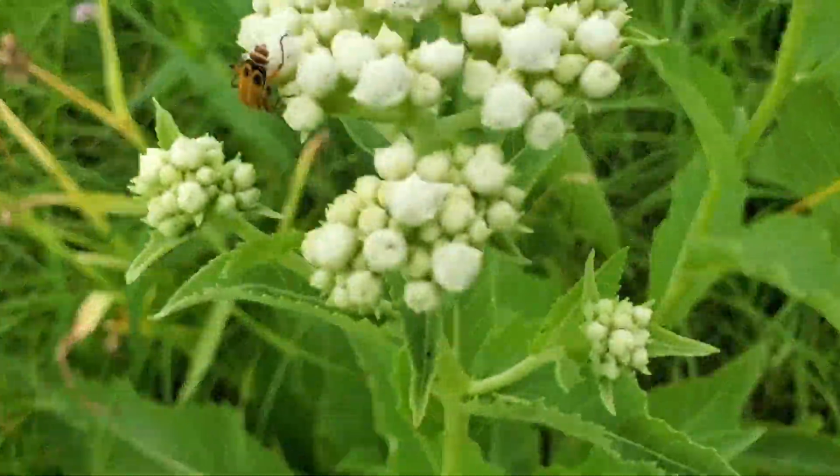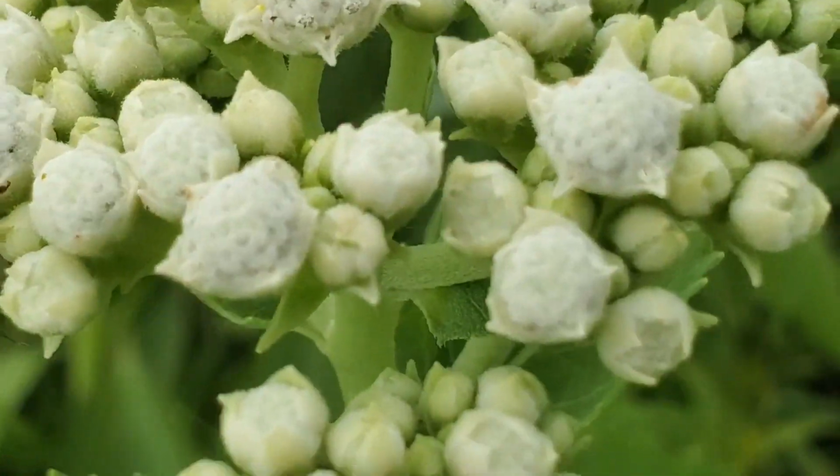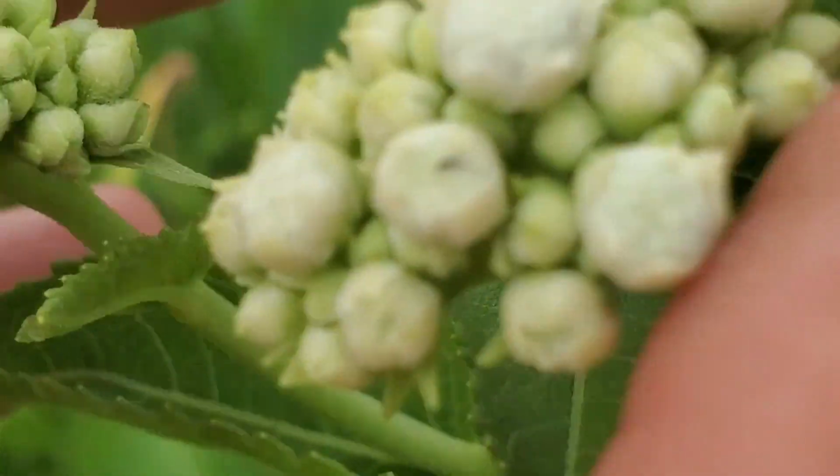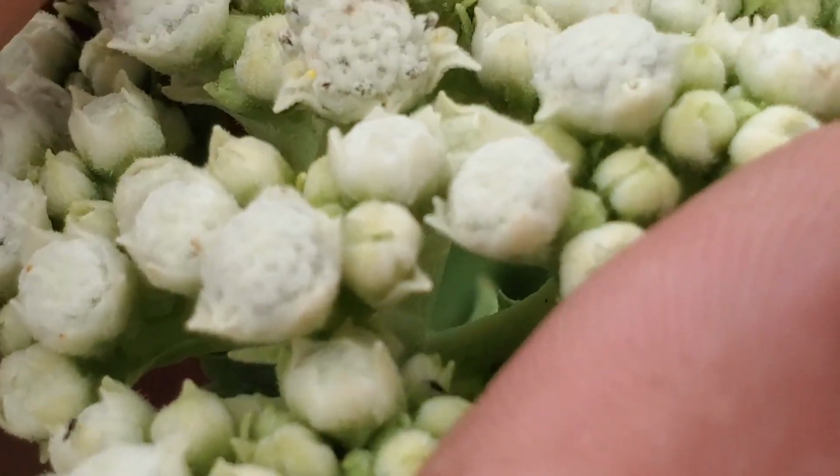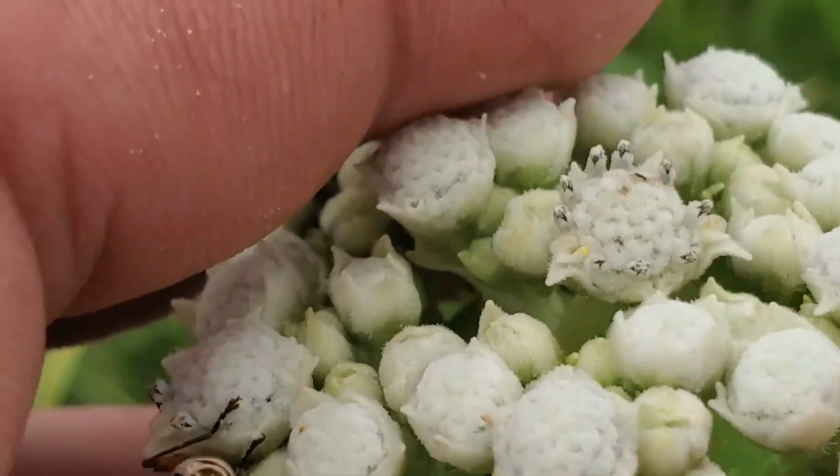There's, of course, the Parthenium again. There you go. Got a load of those weird looking, very unique flowers, aren't they? See the little anthers poking out? Maybe? Maybe. I don't know.